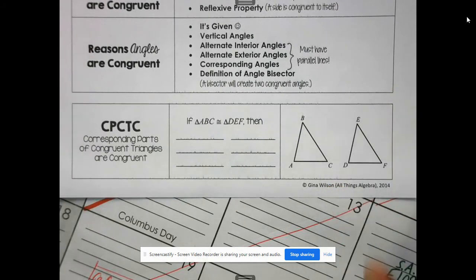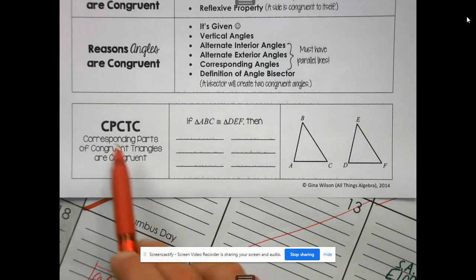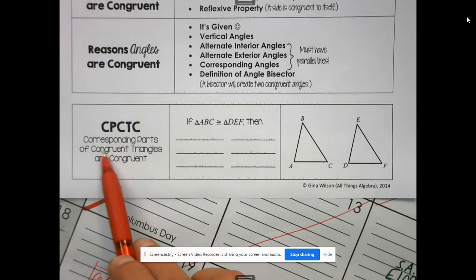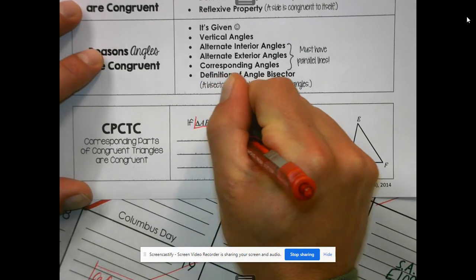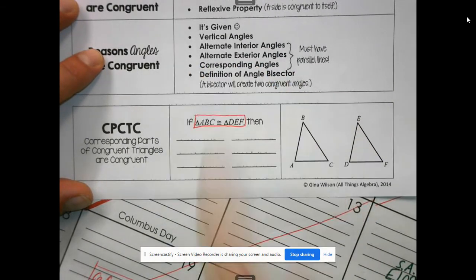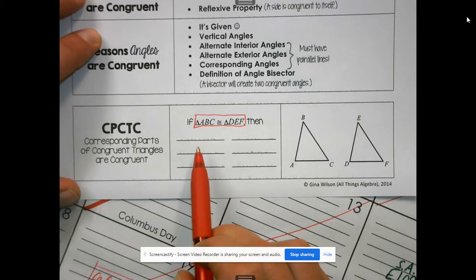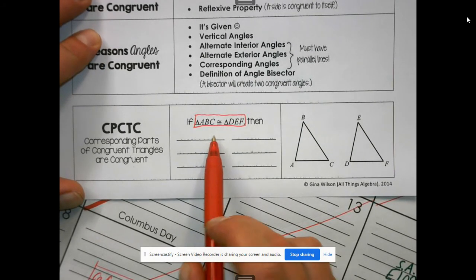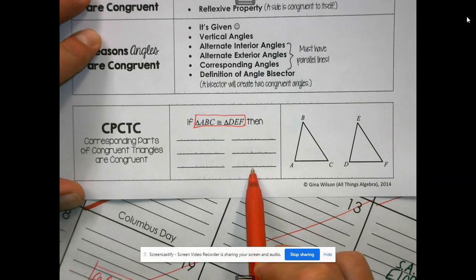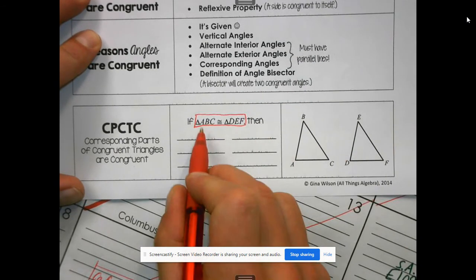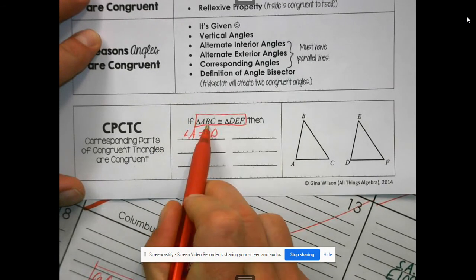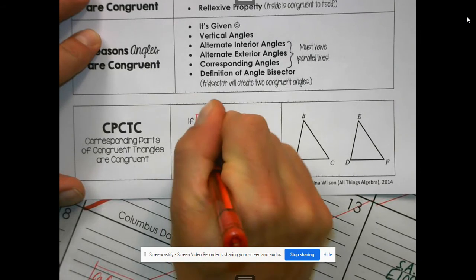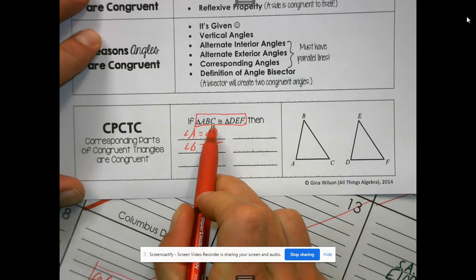And the last section we'll talk about for this lesson is CPCTC. It stands for corresponding parts of congruent triangles are congruent. So if I check out my congruency statement right here, it wants us to list out all the corresponding parts that are congruent. So first I'll do the angles on the left side, and then I'll do the sides on the right side. So according to the statement, angle A matches with angle D. Angle B matches with angle E. And angle C hooks up with angle F.